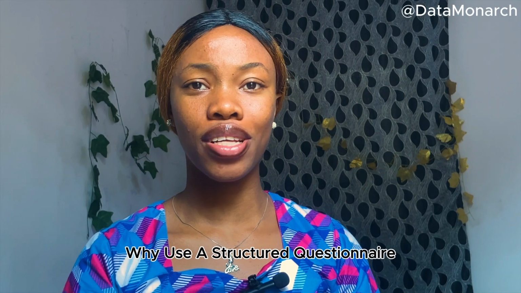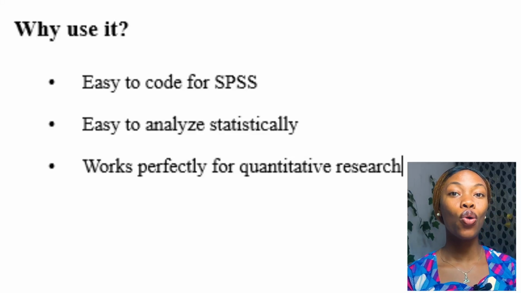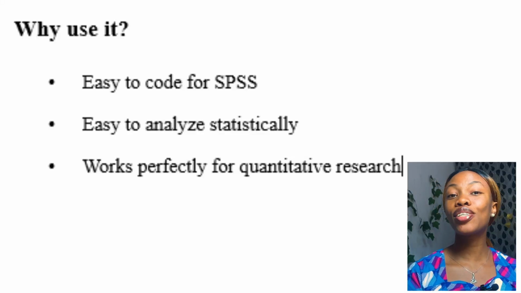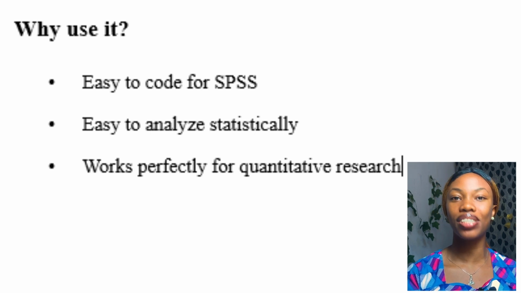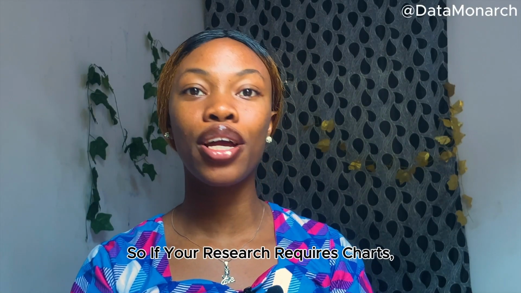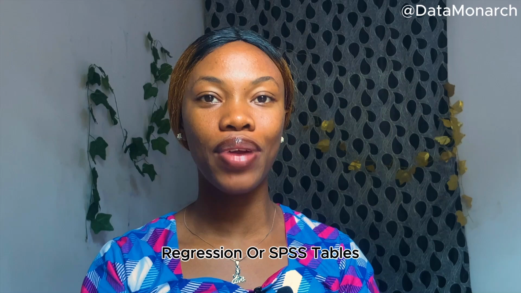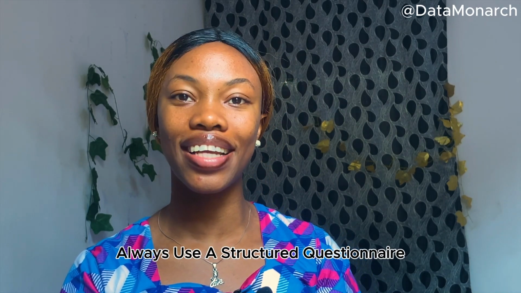Why use a structured questionnaire? It is easy to code for SPSS, easy to analyze statistically, works perfectly for quantitative research. So if your research requires charts, regression, or SPSS tables, always use a structured questionnaire.